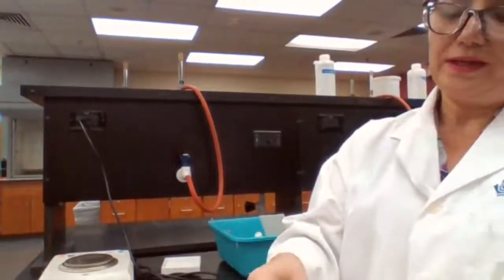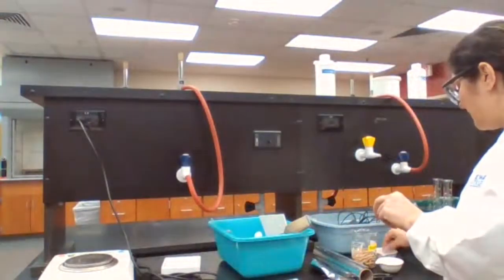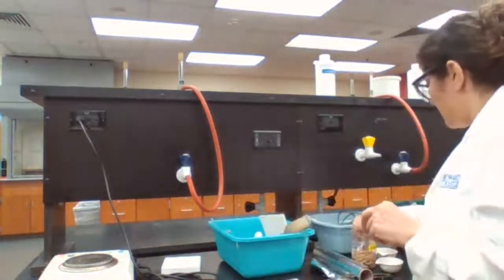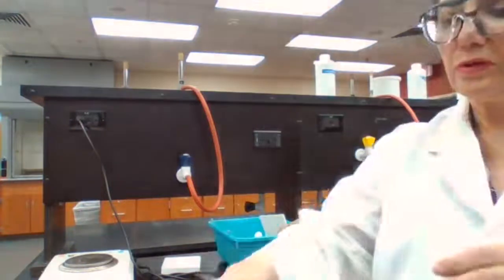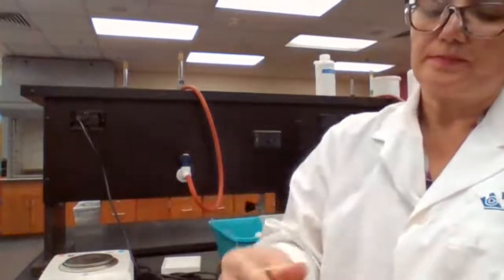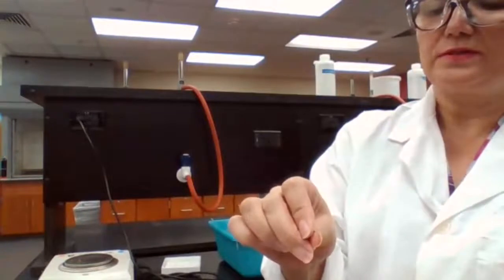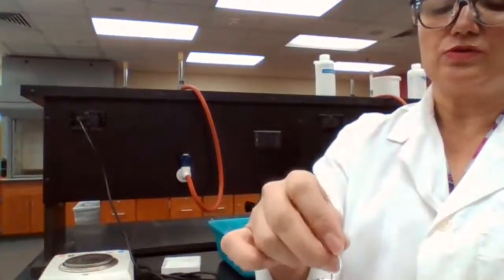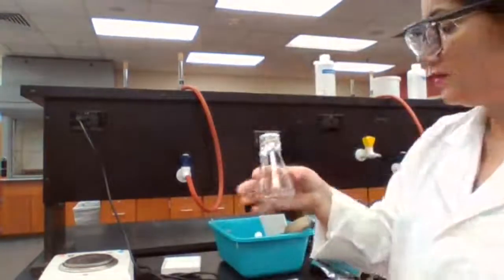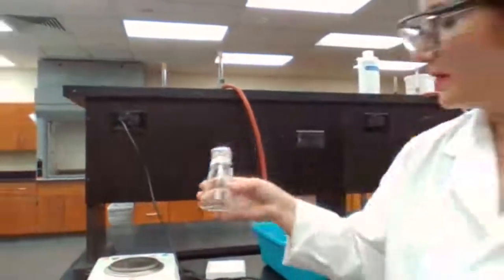We have to put a boiling stone in there also. You're adding boiling chips or a boiling stone. We are going to cover it, secure it with a rubber band, and use a pin to make a small pinhole, as long as it's open to the environment. We measure the mass for this setup, everything as the empty, without the vapor. We're going to measure the mass.